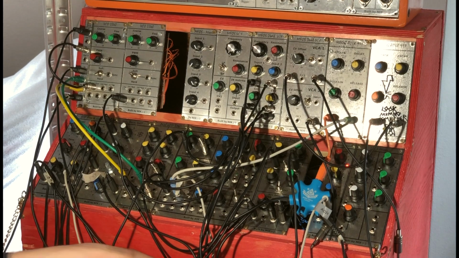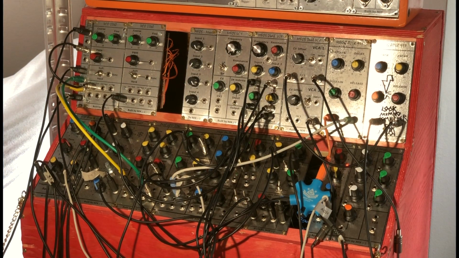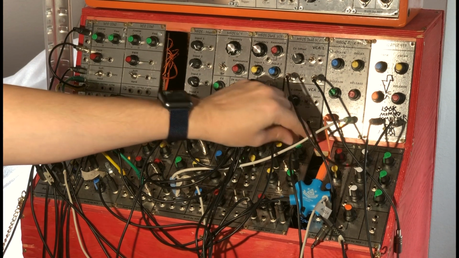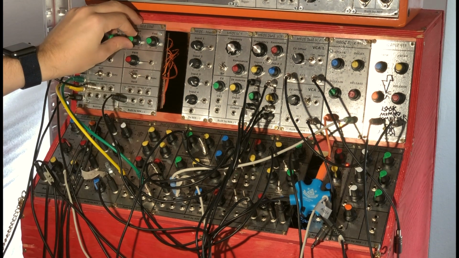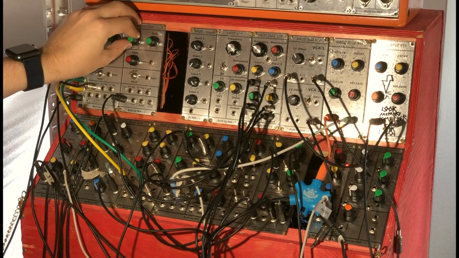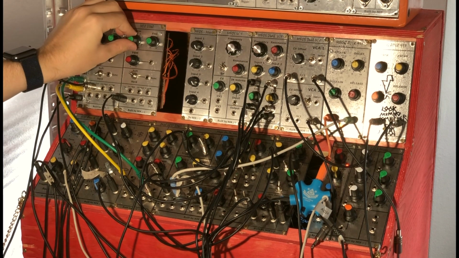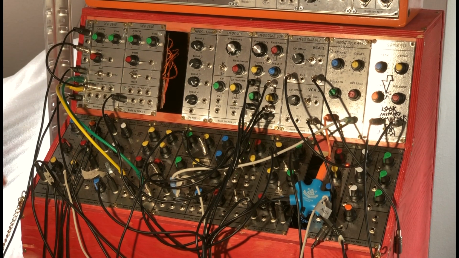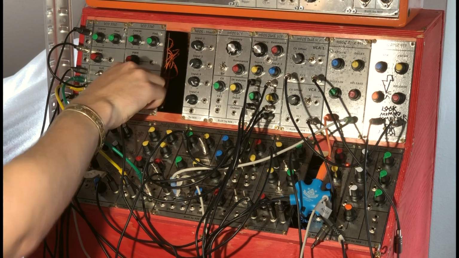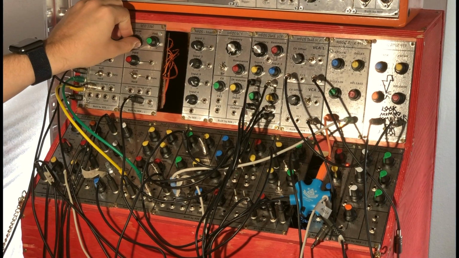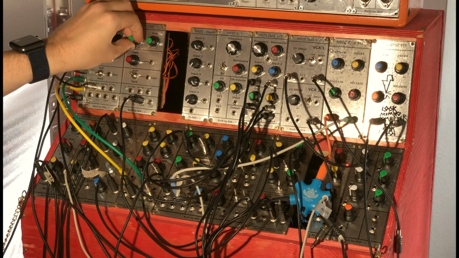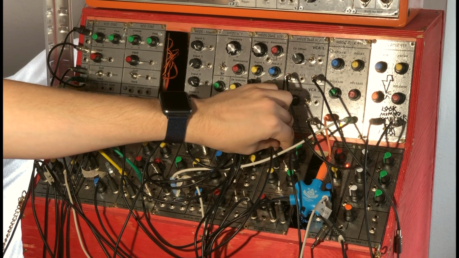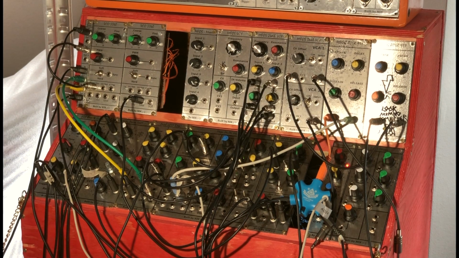And this is how quickly you can get a major rat's nest of cables. It's insane. Now let's try a different waveform. Let's go for a saw. See, that's for a bit more eccentric sounds, but it sounds really cool on the drums. Now let's get back to this.